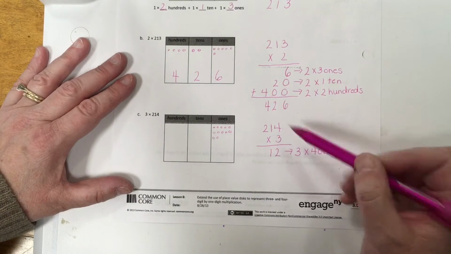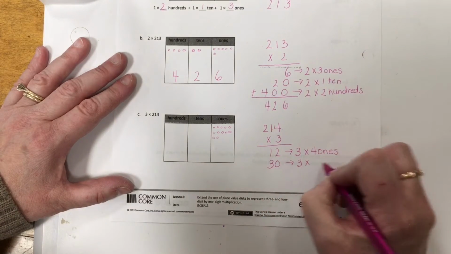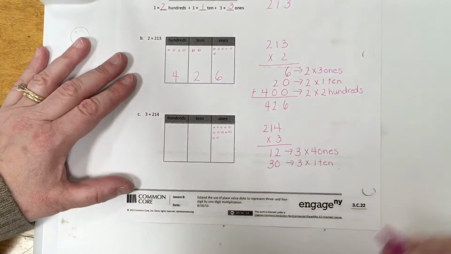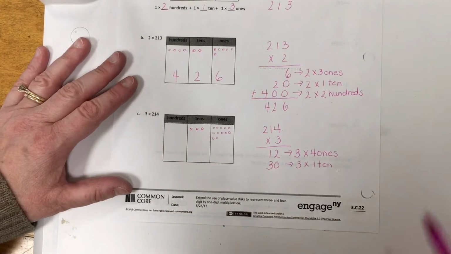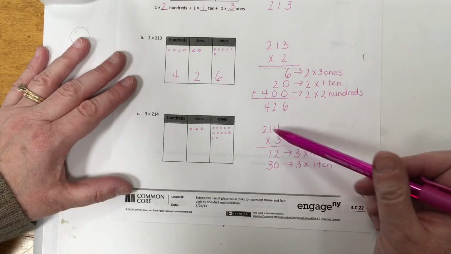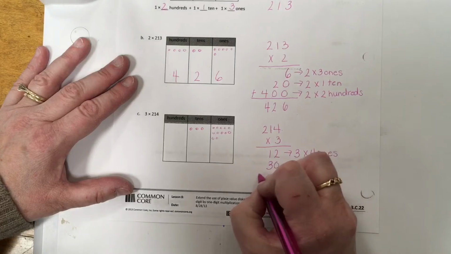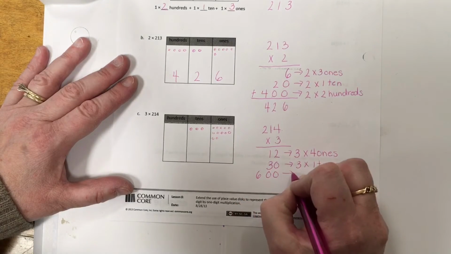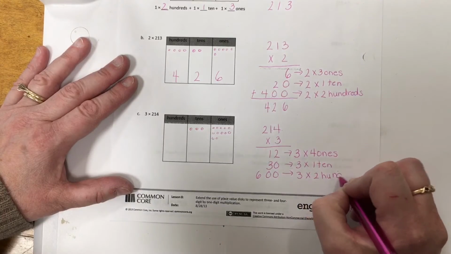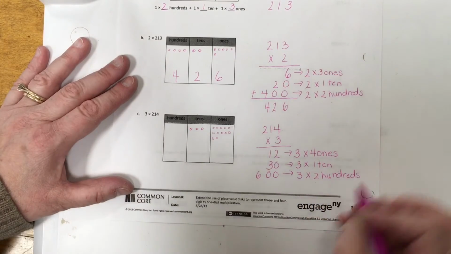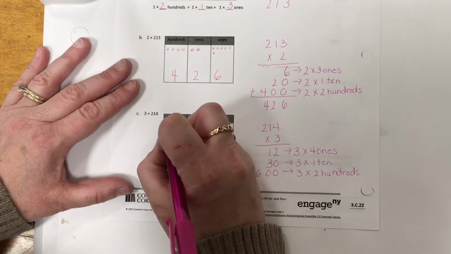So 3 times 10 is 30. I'm going to put 3 number discs in the tens. Now I'm going to do 3 times 2, but that 2 is really 200, so it's 600. I'm going to put my 600s over here.